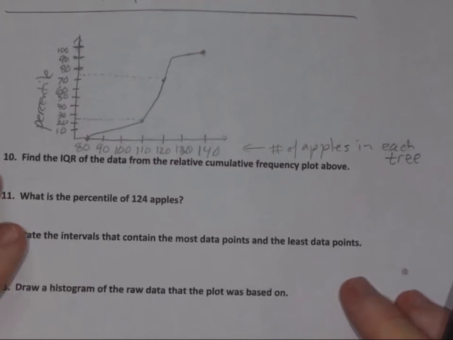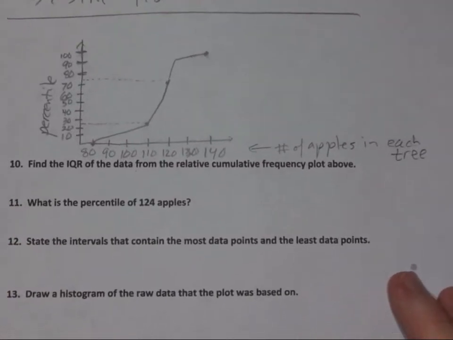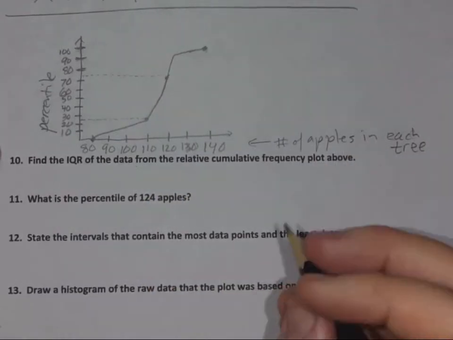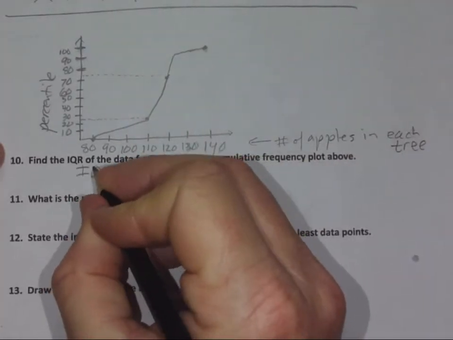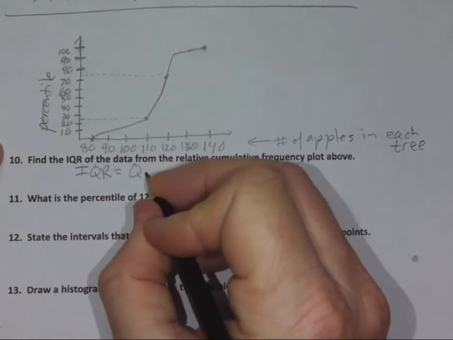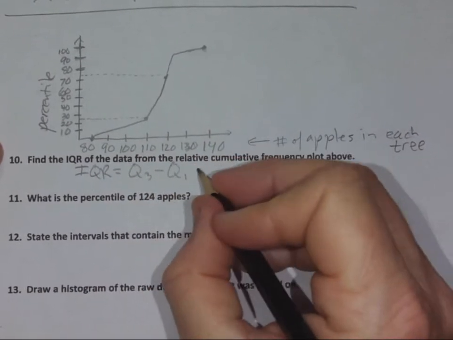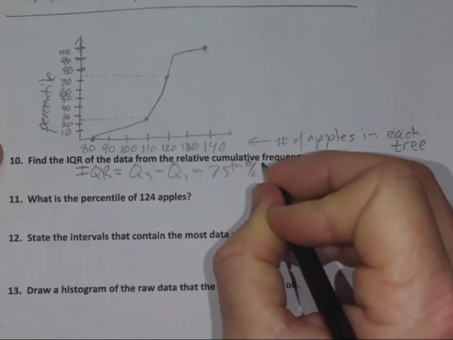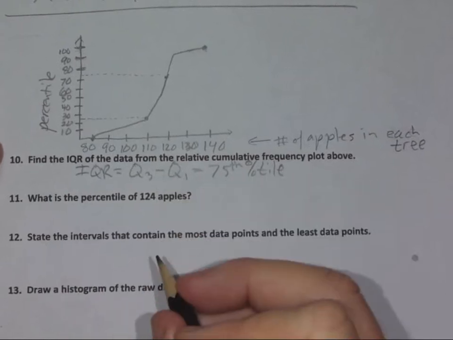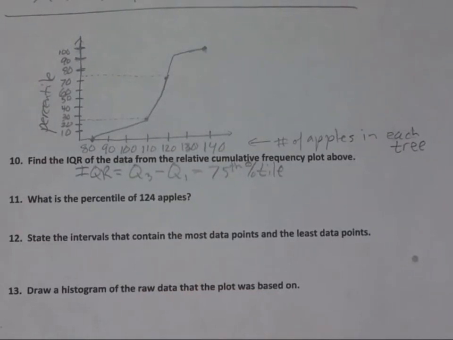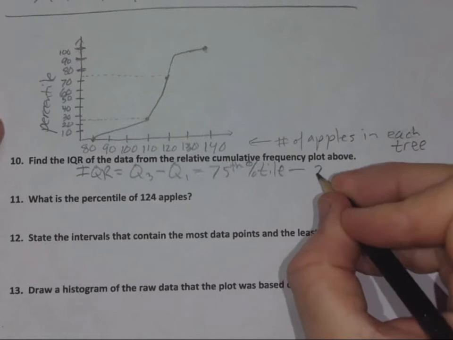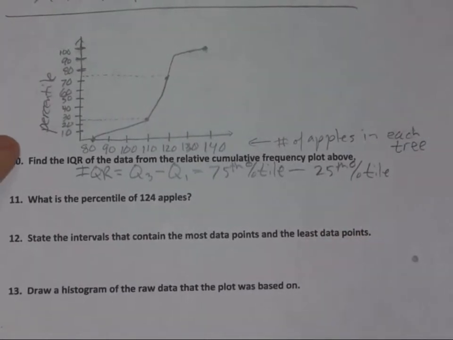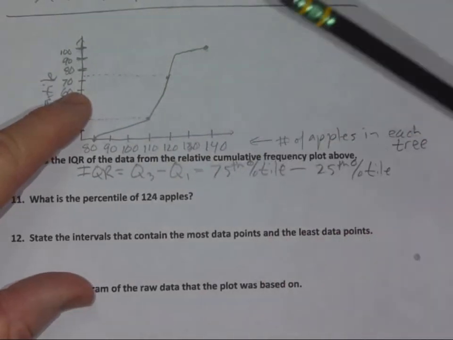So let's answer the questions in regards to this ogive, and that'll be it for this video. Find the IQR using the relative cumulative frequency plot above. Remember, the IQR is equal to Q3 minus Q1. We learned that in Chapter 1. Q3 is the 75th percentile, the upper quartile. It's bigger than 75% of the values. Q1 is the 25th percentile, so it is bigger than 25% of the numbers. It's the lower quartile.